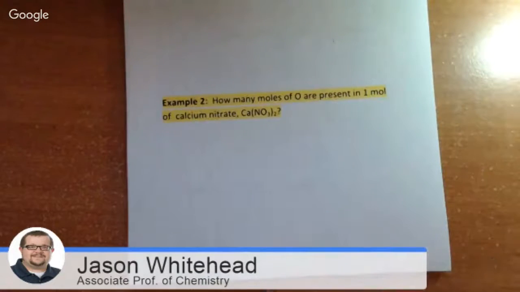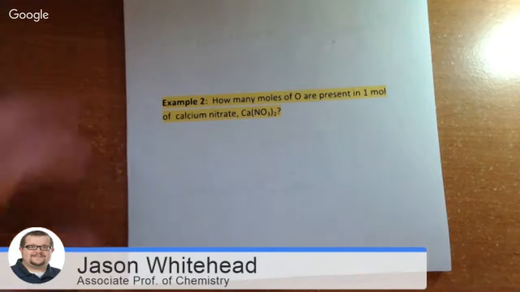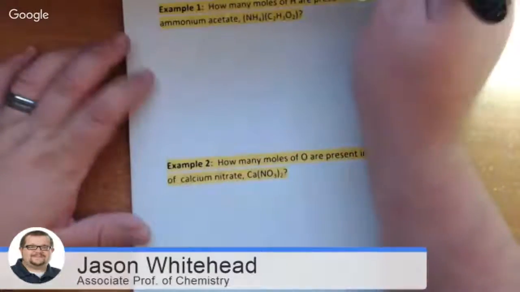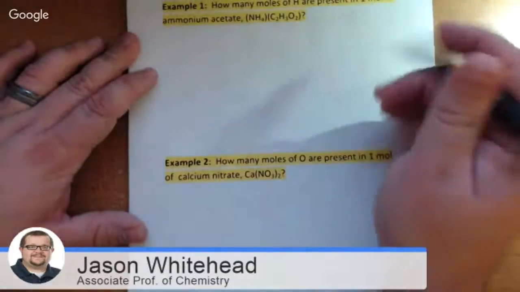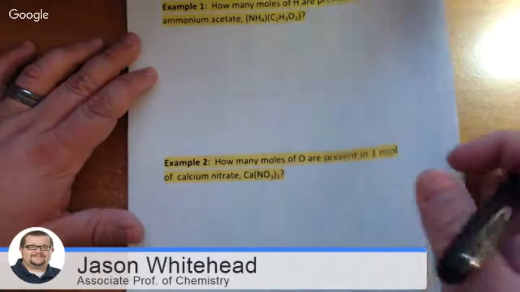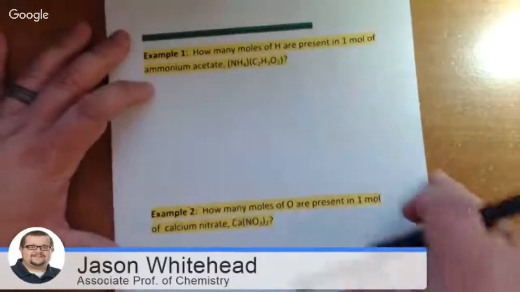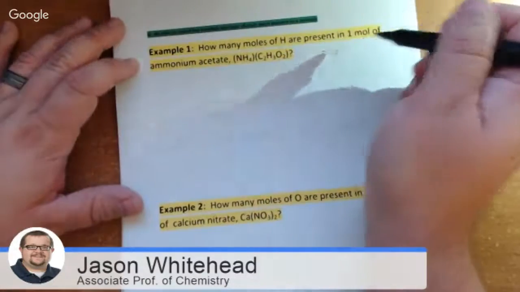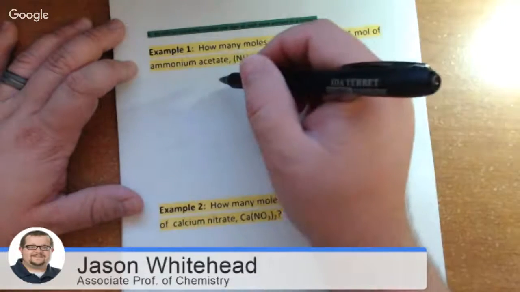Okay, seemed like everybody was good to go on that one, which is good, because that's a precursor to some of the later work, which includes conversions. So first of these conversion problems, I know this was a popular topic when I looked at the discussion board. How many moles of H are present in 1 mole of ammonium acetate?